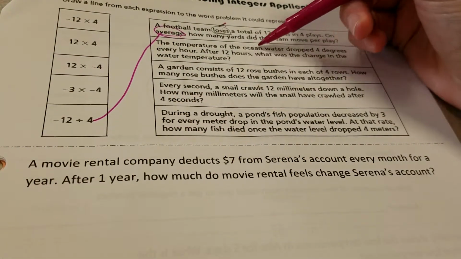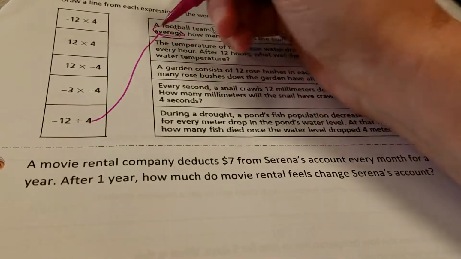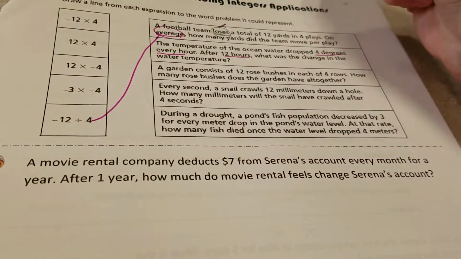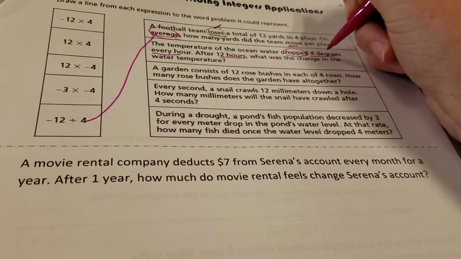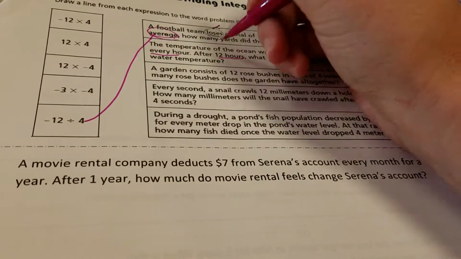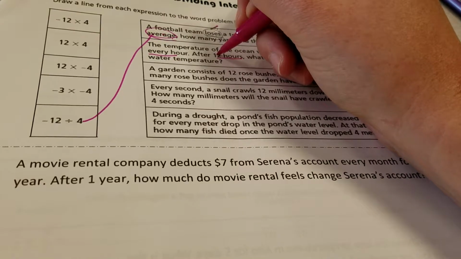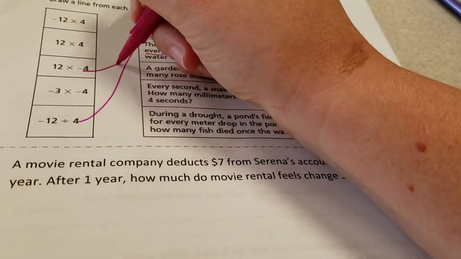The temperature of the ocean water dropped 4 degrees every hour. After 12 hours, what was the change in the water temperature? A drop is telling me we're negative. It did that minus 4 for 12 hours. That's a multiplication problem, so we're right here.